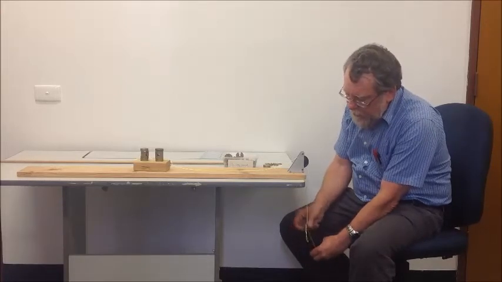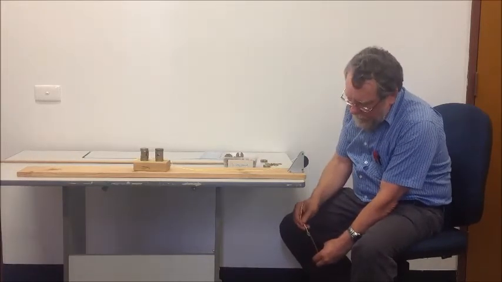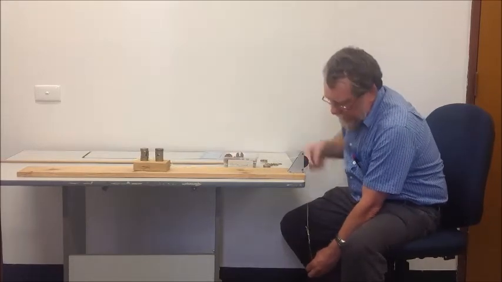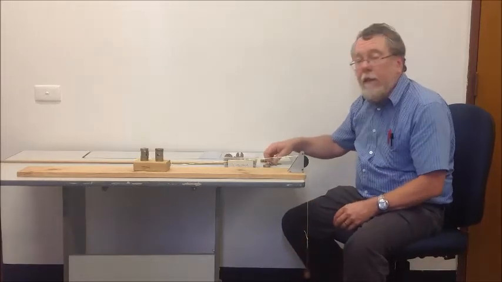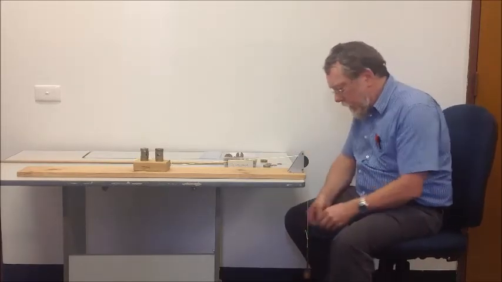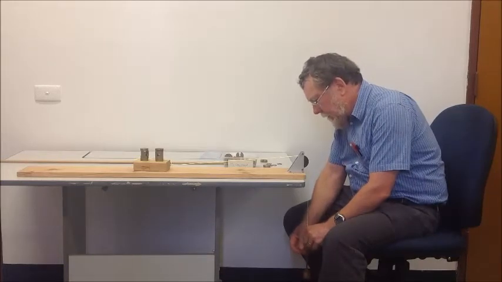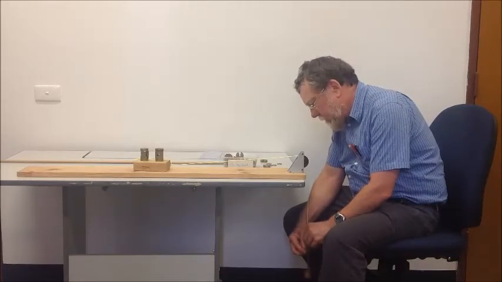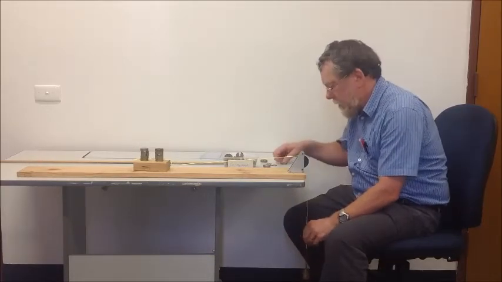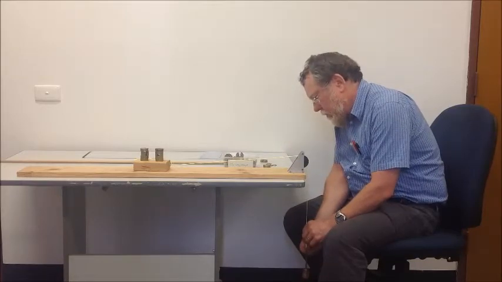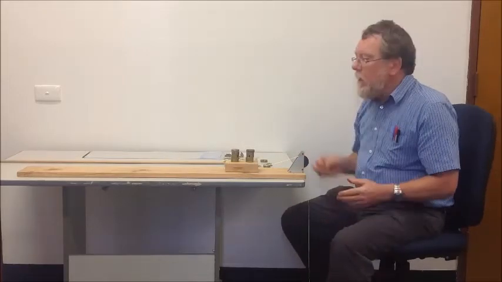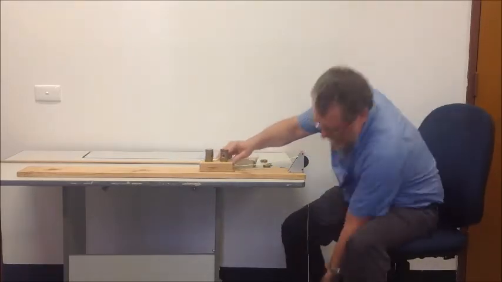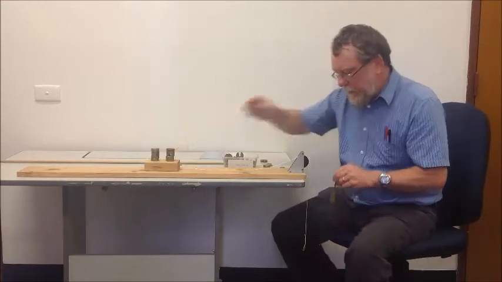To get a slightly better measure there, I'm now going to take the 50 gram off that I've added there, and then I'll add a 25 gram one and see if that causes slipping. No, we're still okay. And then I can go down to adding 5 gram masses until I find, to the nearest 5 grams, what the mass is that will cause it to slip. Perhaps just one more. Getting very close. Whoops, there she goes.